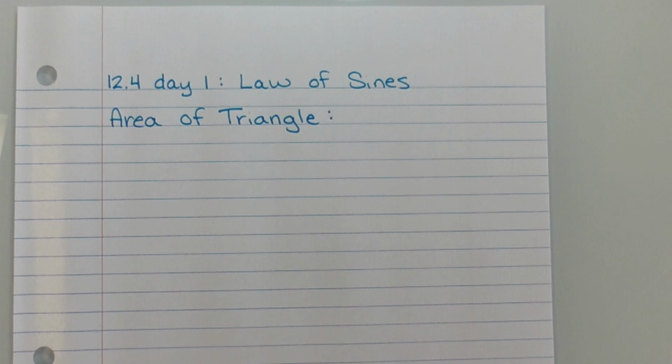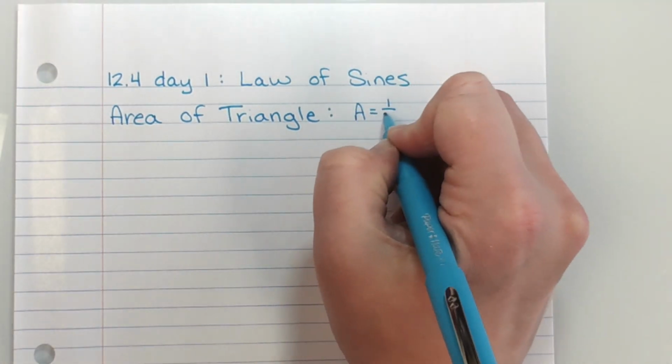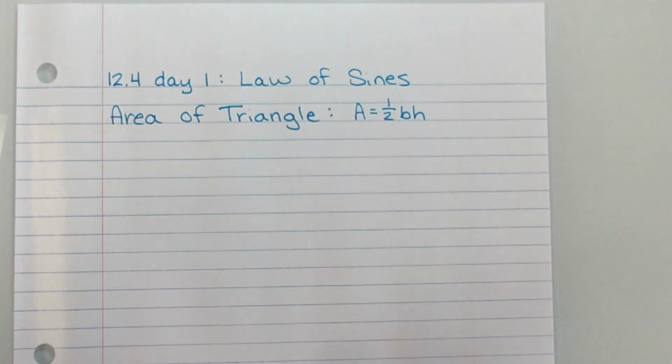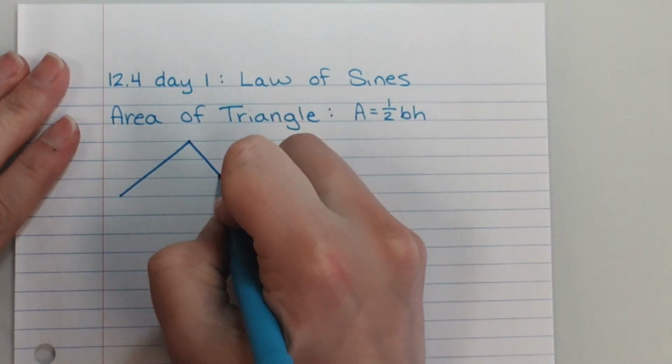How do you find the area of a triangle? It's one we should know. Base times height divided by 2, or the more traditional formula is that the area is 1/2 base times height. But base times height divided by 2 works the same way. So, let's say I'm given a triangle. Looks like this.